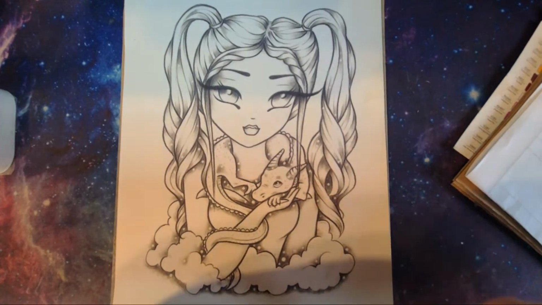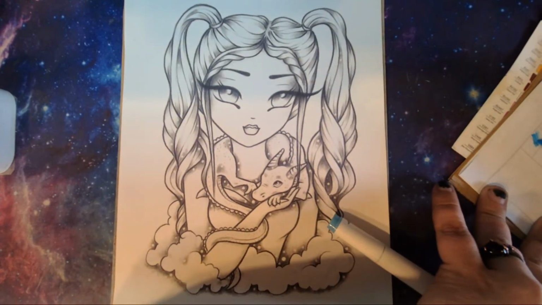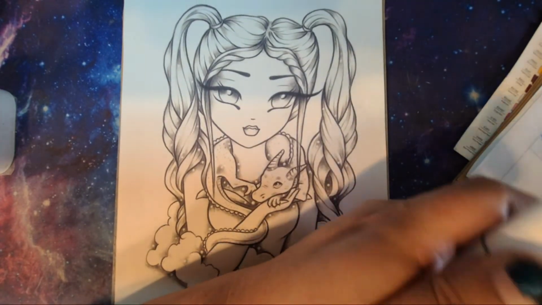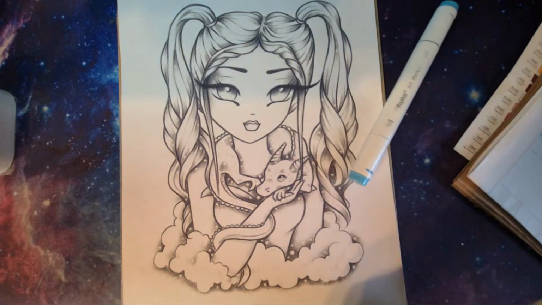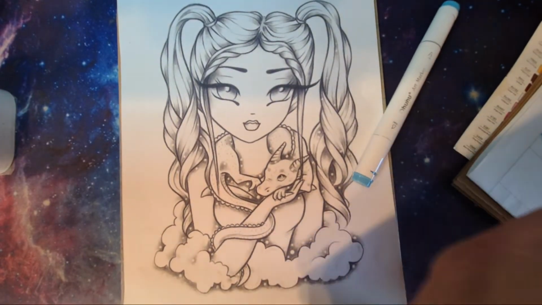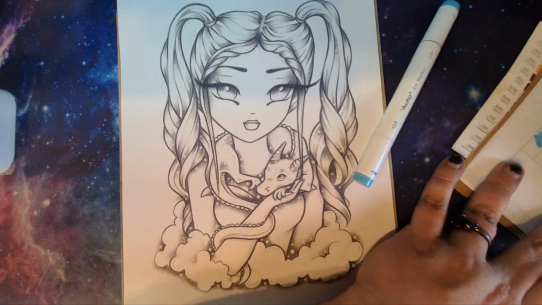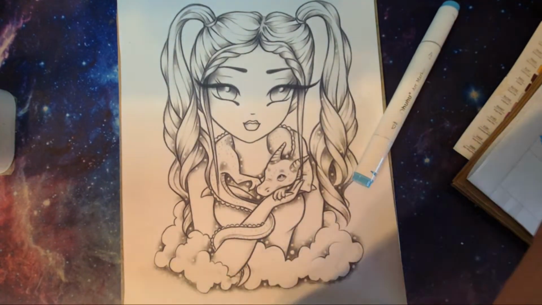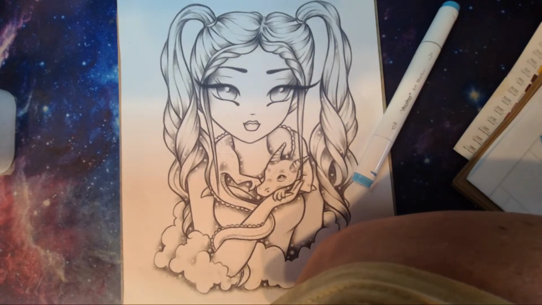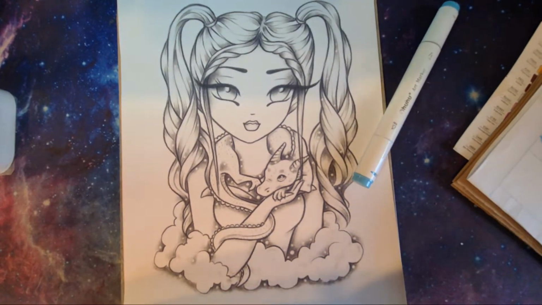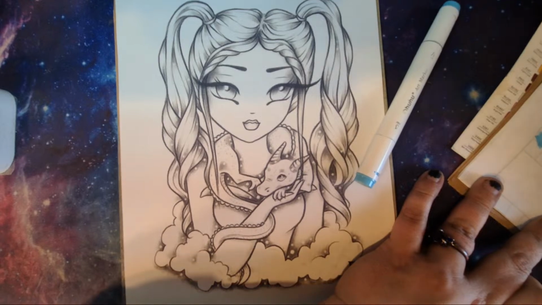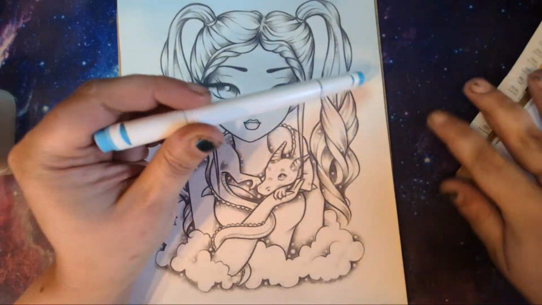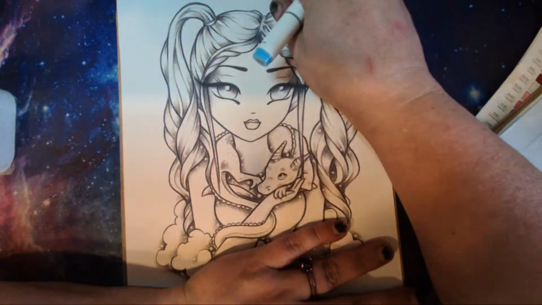Oh, come on. Are you seriously dead? I didn't even use you guys. Seriously. What is wrong with these markers? Jesus. It's not light blue. Light sky blue I need. Actually, we'll go with this color here for a base of her hair.